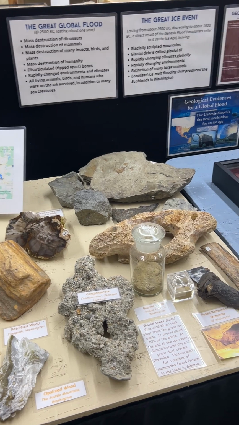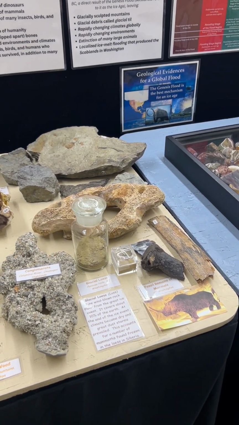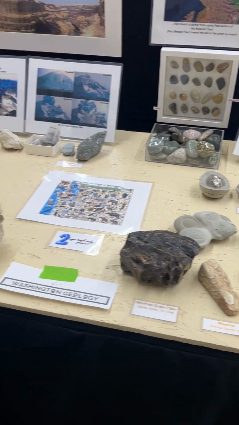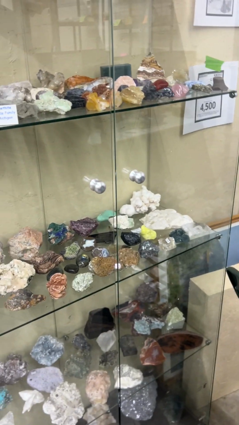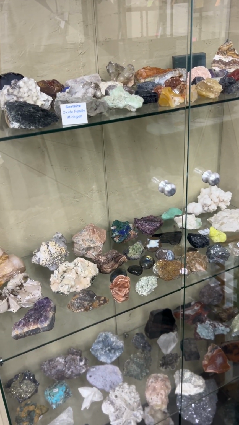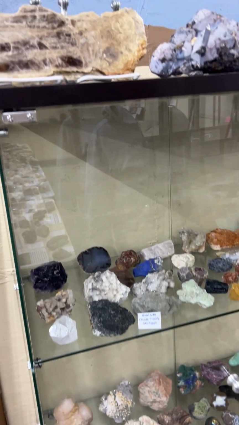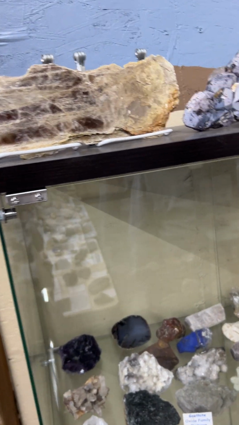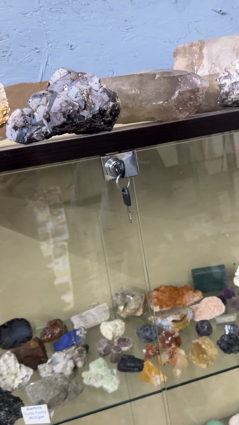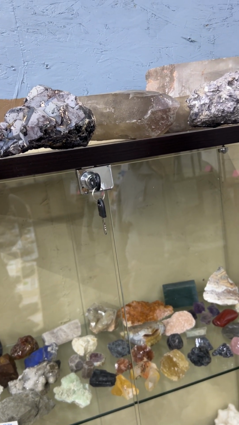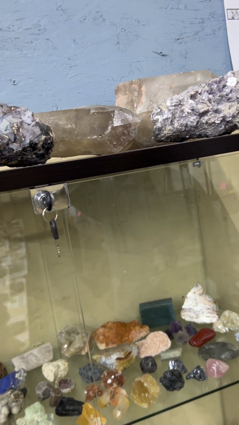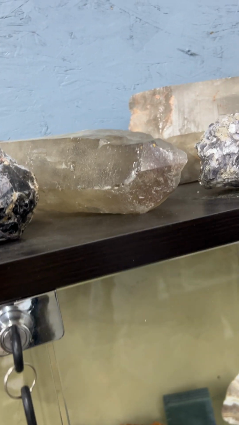And so we learn about Washington geology. Minerals, many minerals, of course, were part of the original creation. Some might have been the result of chemical reactions as a result of the flood.